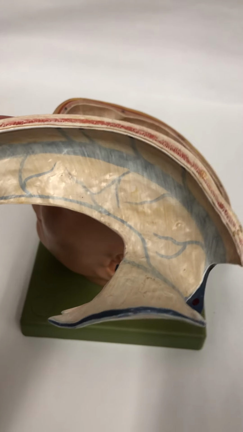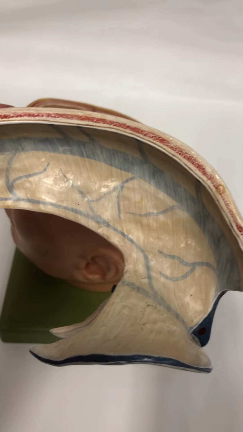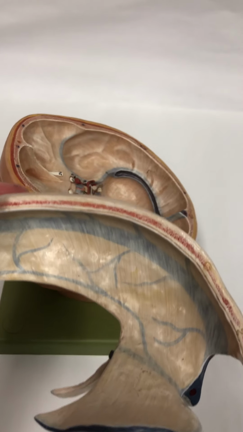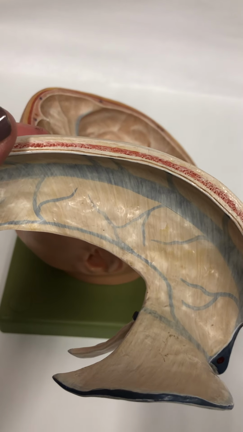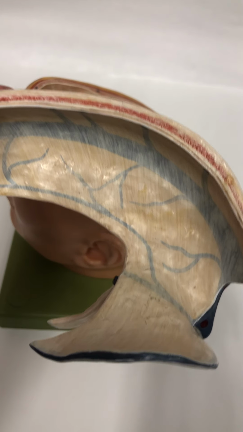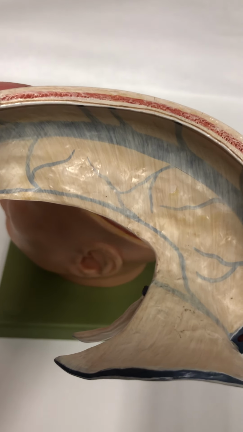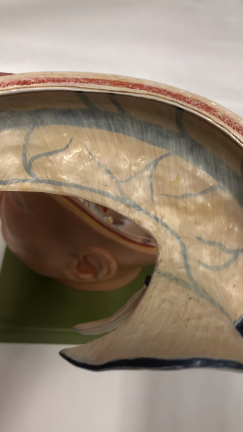And like I mentioned in the other video, dural sinuses are basically veins, except that they can communicate with the CSF via arachnoid villi. And so that allows our brain to get rid of all kinds of waste and metabolic products that we don't need anymore.